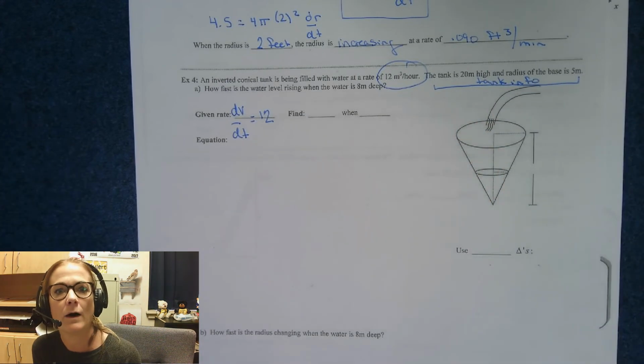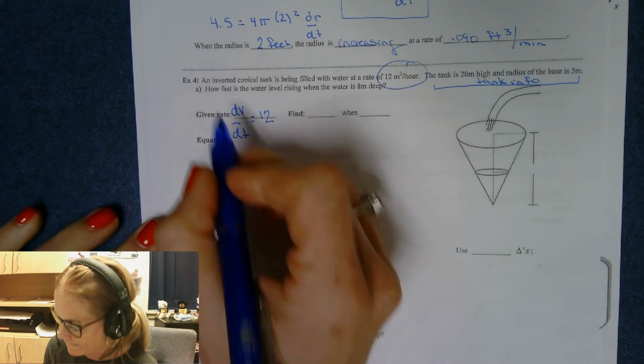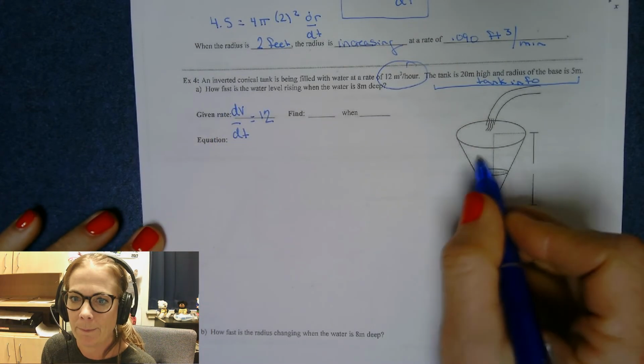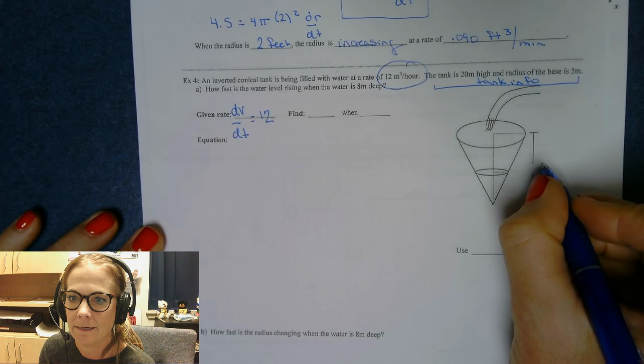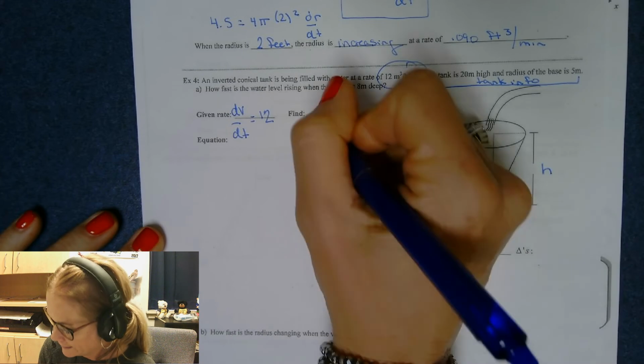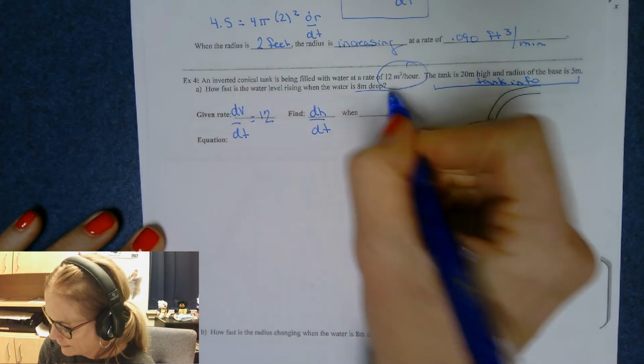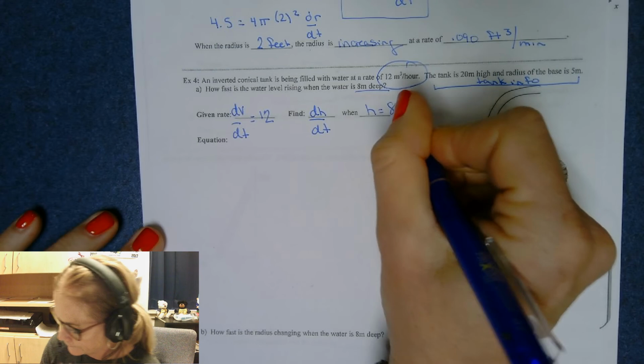How fast is the water level rising when the water is 8 meters deep? Okay, so how fast is the water level rising? The water's going up and up, so that is a height. So we want dh/dt, and our time stop is height of 8.